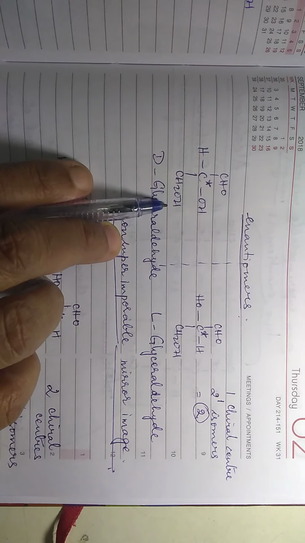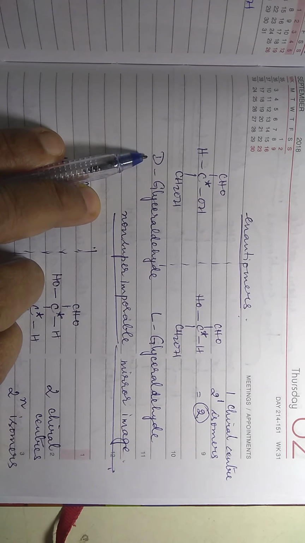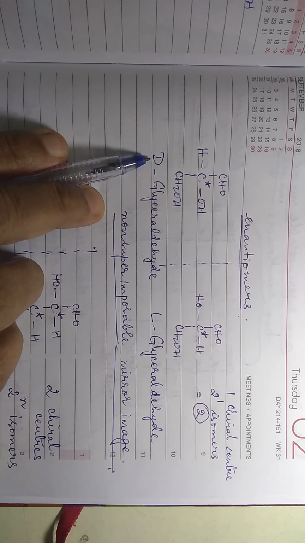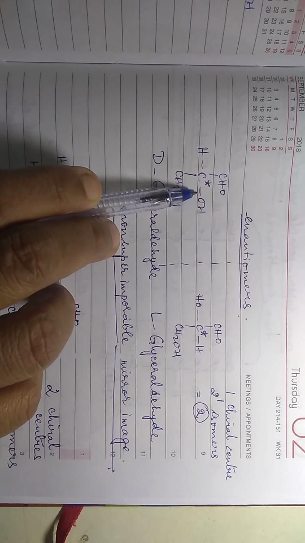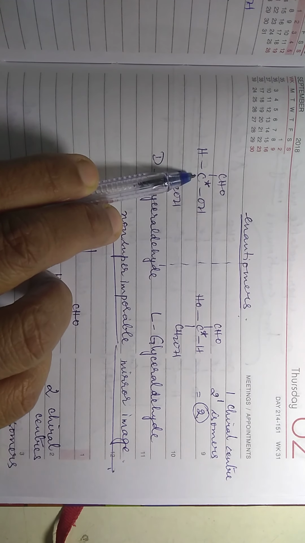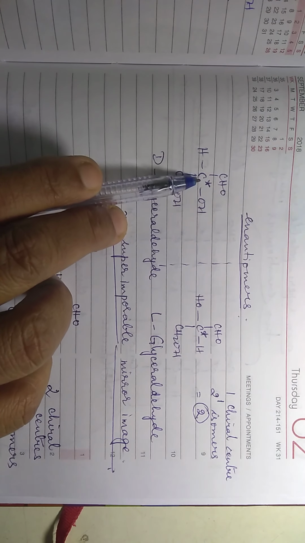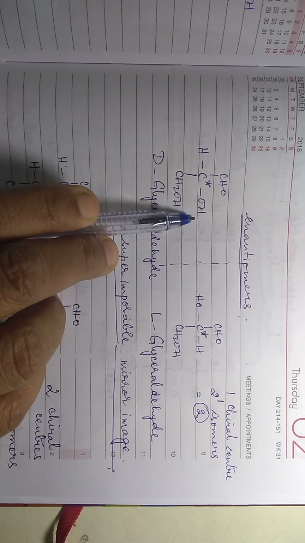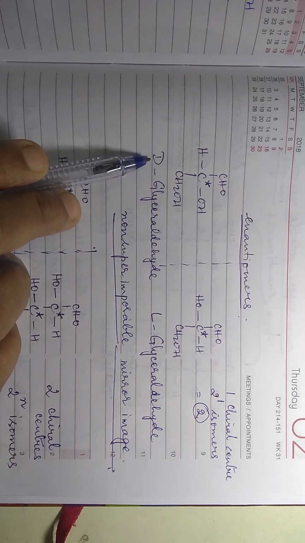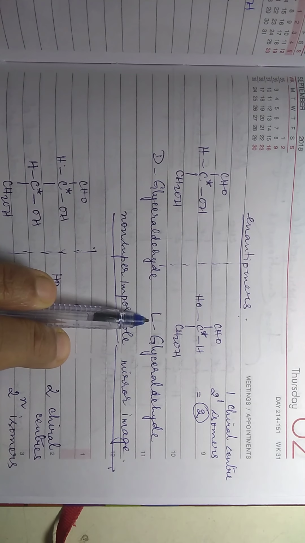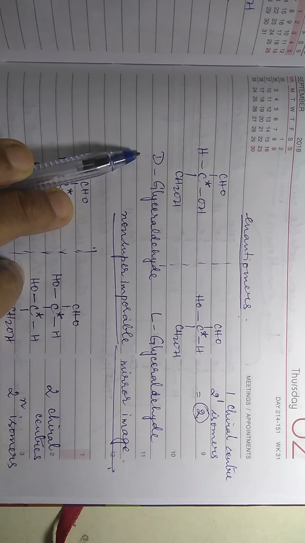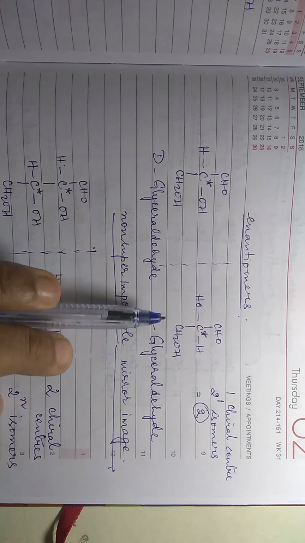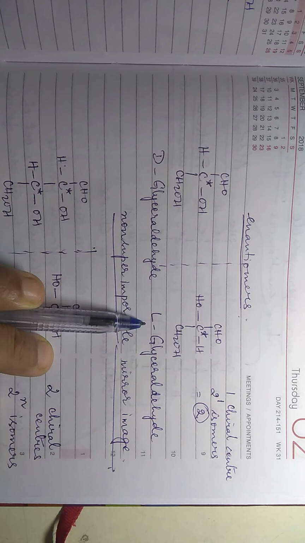Again, the same glyceraldehyde I have given, and here I have written D. Now what does this D represent? This D represents the position of the OH group on the asymmetric carbon. This is the asymmetric carbon, and there is only one asymmetric carbon, and the position of the OH group is going to decide whether it is a D isomer or an L isomer. So if the OH group is to the right, then it is called a D isomer. And if the OH group is to the left, then it is called an L isomer.